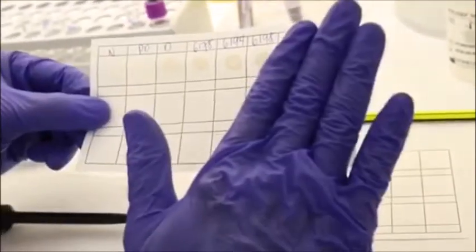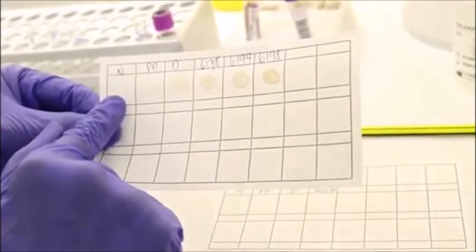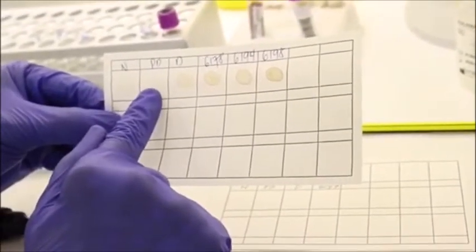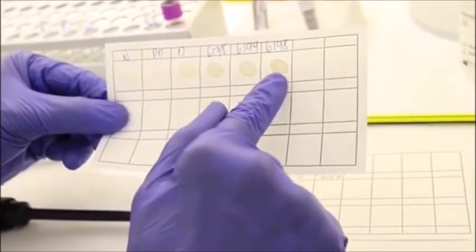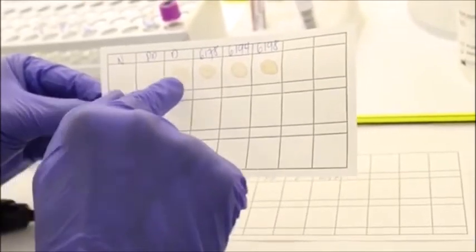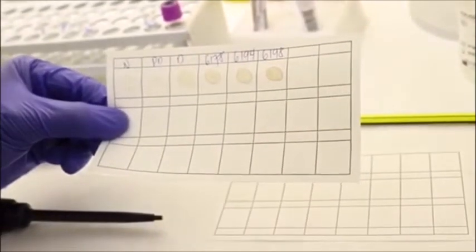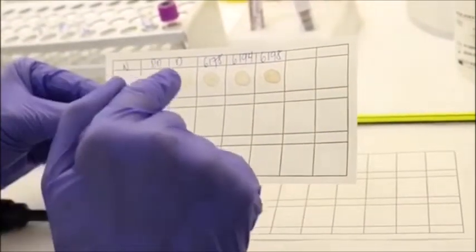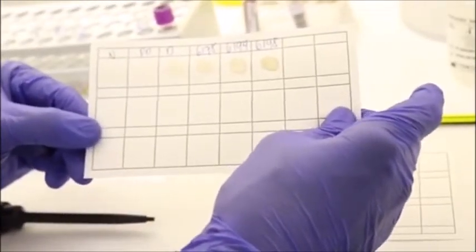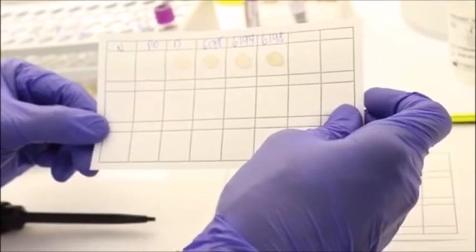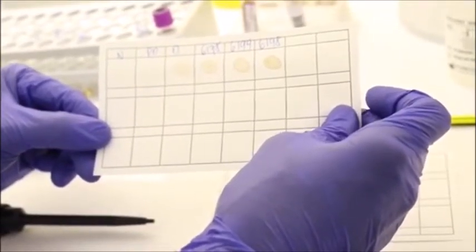It is completely dried up. So you have a normal control, a partial deficient control, a deficient control, and you have 3 different patients in this example. So now this blotted mixture of your reagents and your patient whole blood will be ready for viewing in an ultraviolet viewing box under long wave.